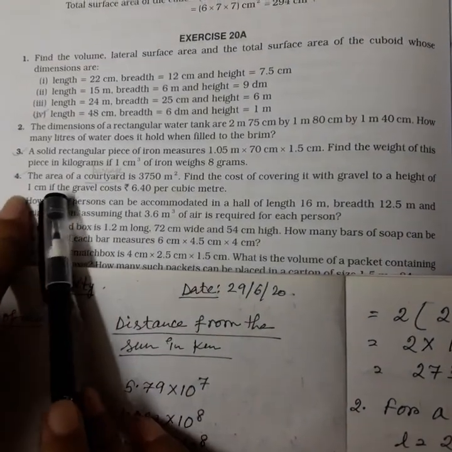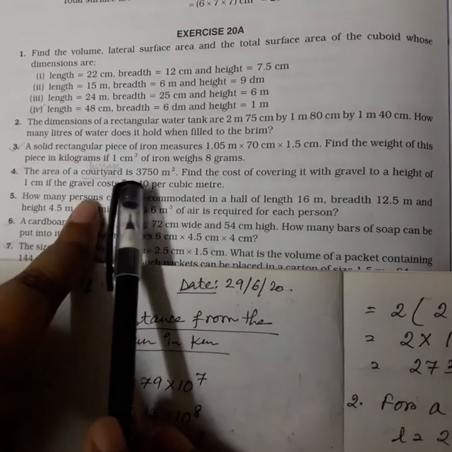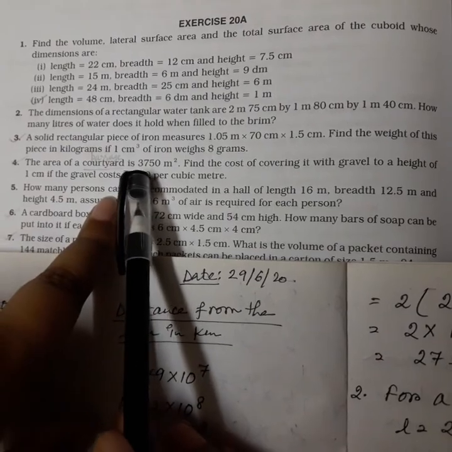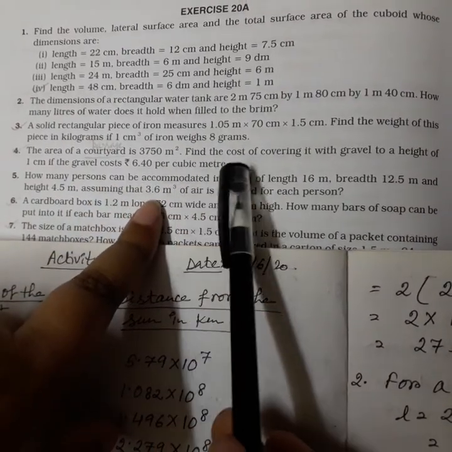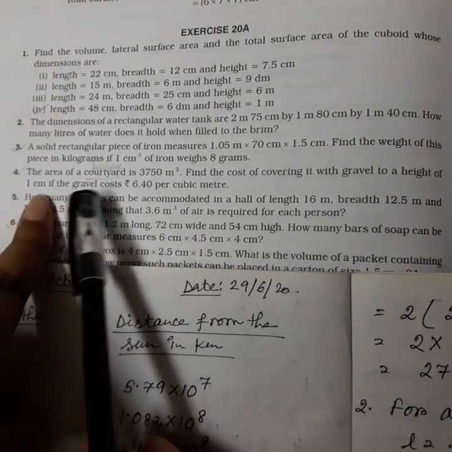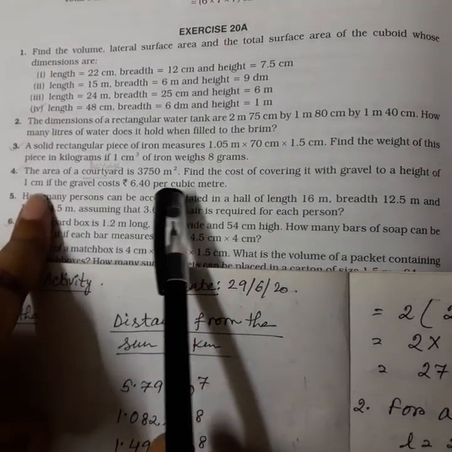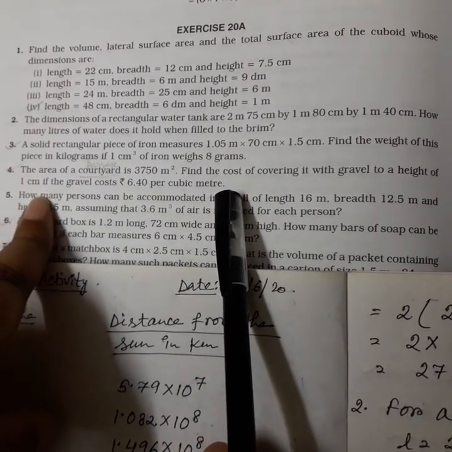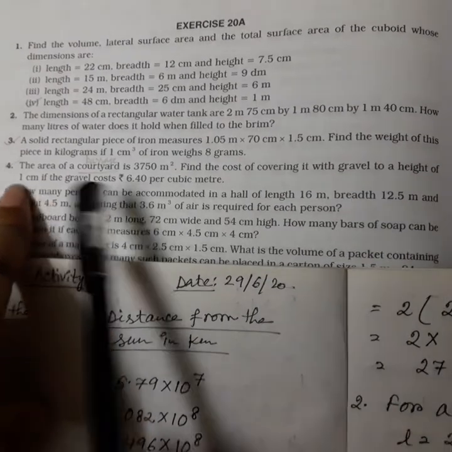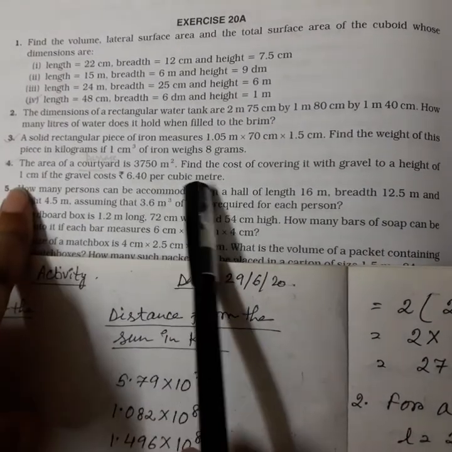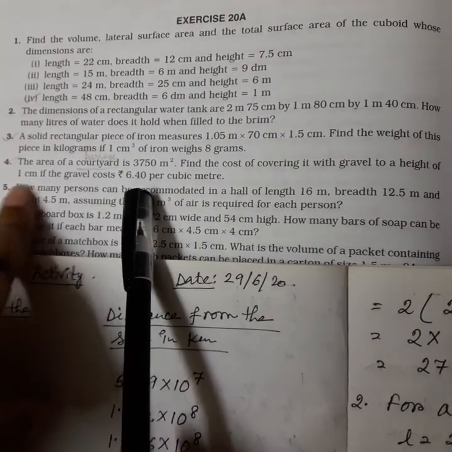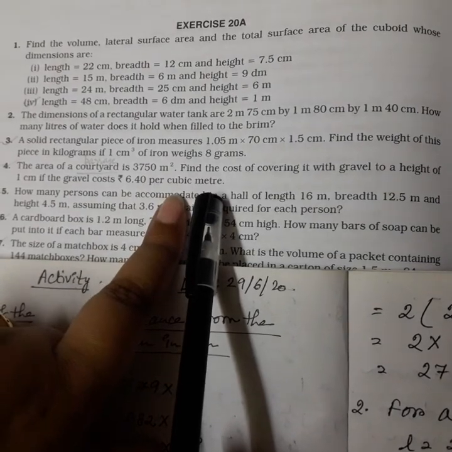What is the question? The area of the courtyard. Courtyard means one passage. Okay, the area of the courtyard is 3750 meter square. Find the cost of covering with gravel to a height of 1 centimeter if the gravel costs rupees 6.40 per cubic meter. So here you have to find the cost of covering with gravel, and for gravel the height is given 1 centimeter and per cubic meter what is the cost? 6.40 per cubic meter means for 1 meter cube.